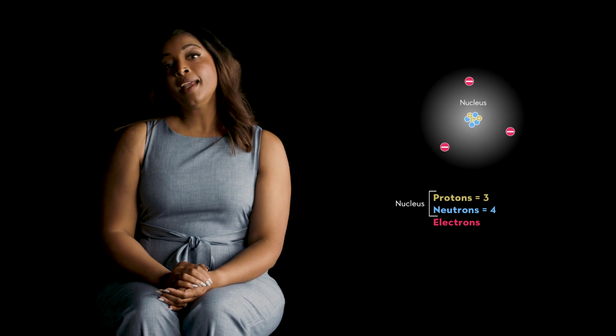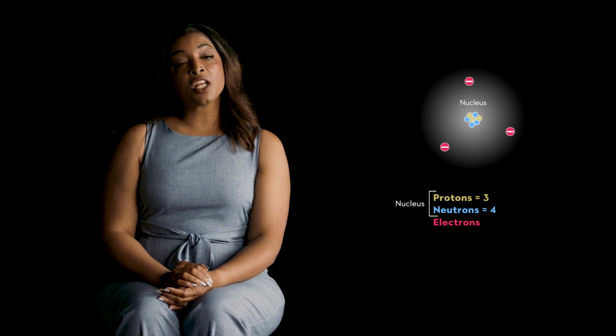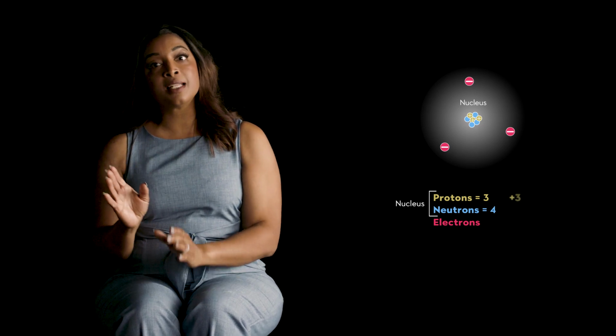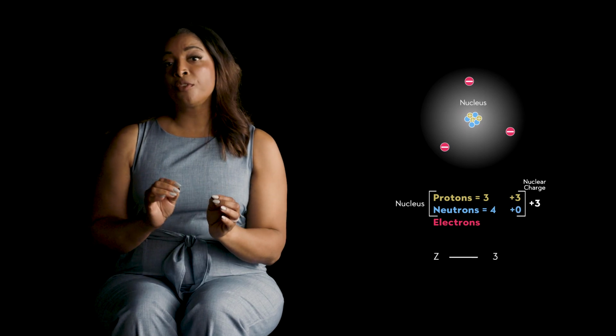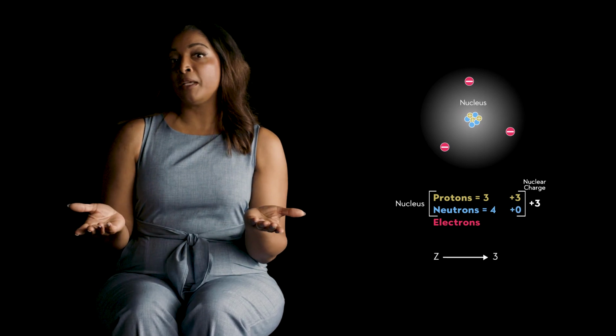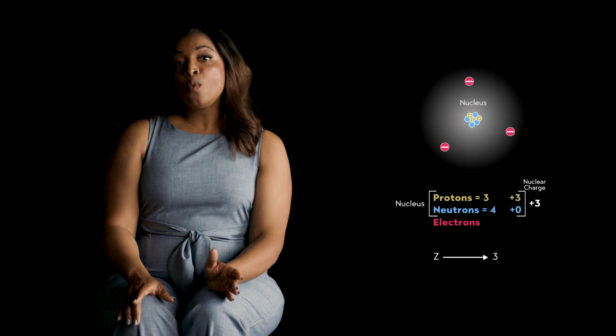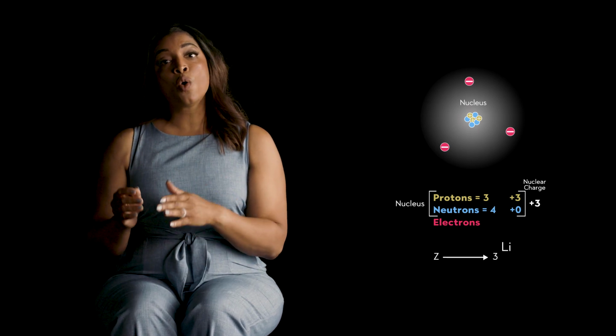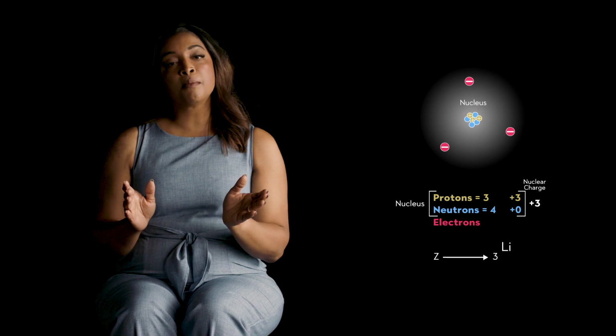All it takes to uniquely specify a given atom is its number of protons and neutrons. This nucleus has 3 protons and 4 neutrons. Each proton has an electric charge of +1, while the neutrons have no charge. So the nucleus has a total charge of +3. We call this the atomic number, or Z, which is equal to 3, and it tells us the identity of the element. From the periodic table, we find that Z equal to 3 corresponds to lithium, with a symbol of Li.